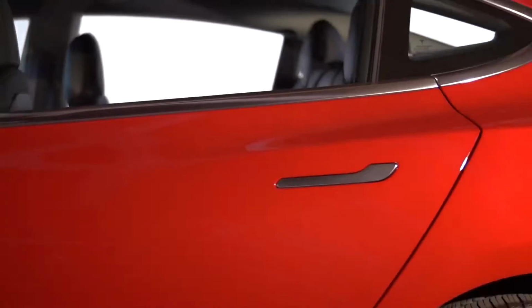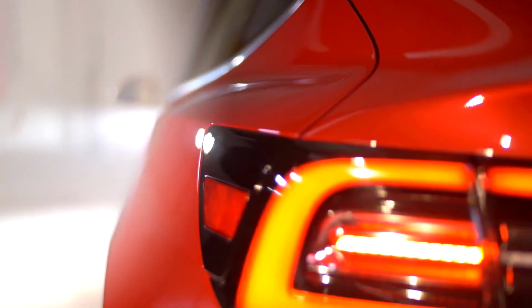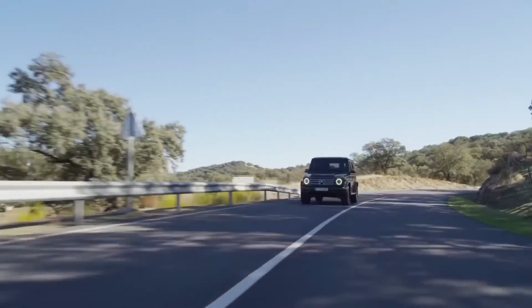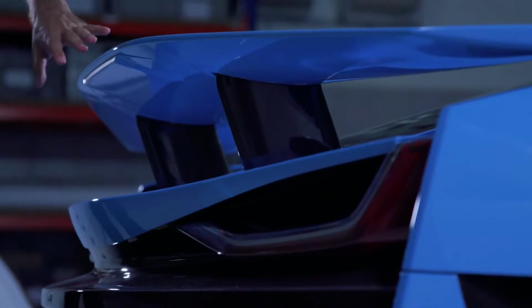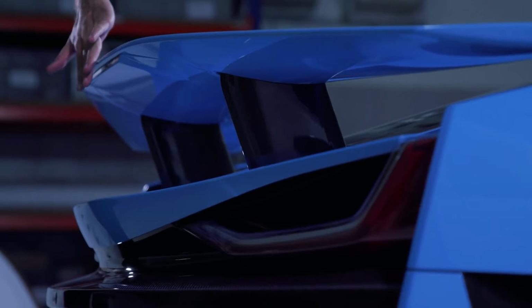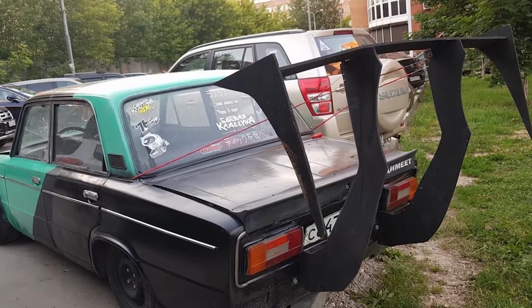Tesla Model 3 now has the lowest aerodynamic drag coefficient. From this we can make a conditional conclusion that if it has smooth and beautiful shapes, it has low aerodynamic drag. Although the Mercedes-Benz G63 AMG is also beautiful in its own way.